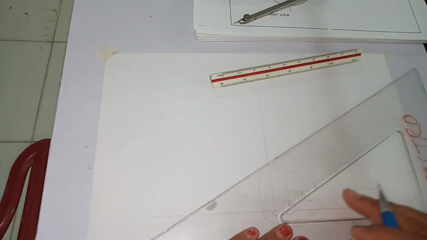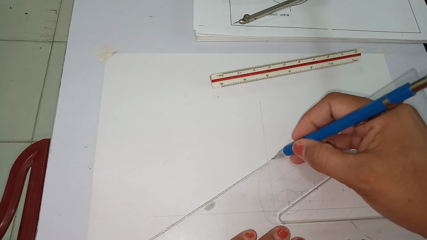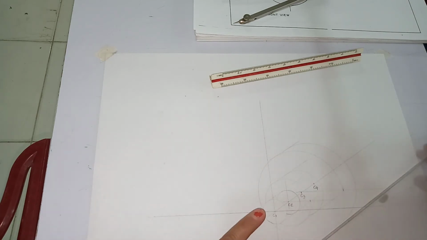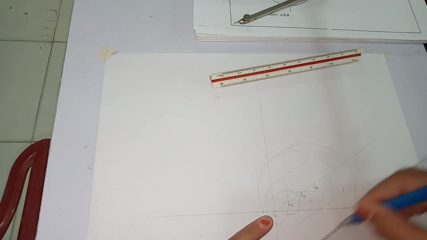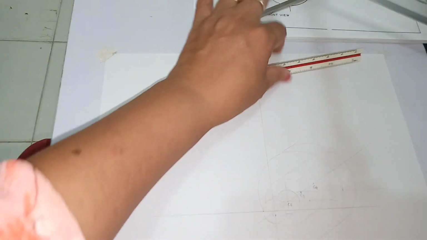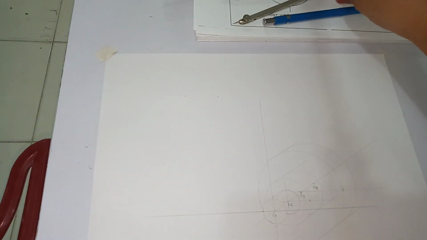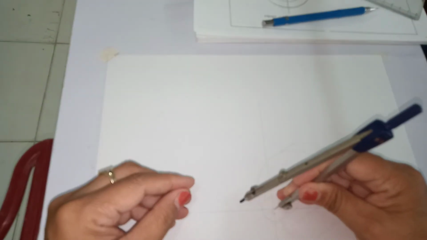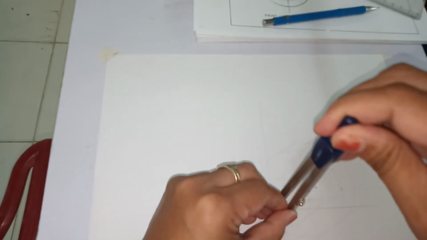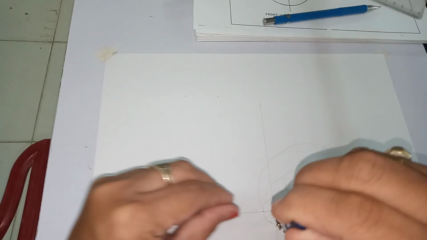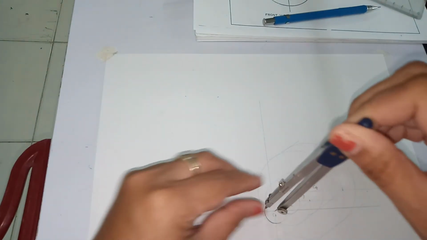And once it is done, connect it using your 30 degree lines. Connect, then connect. Okay. Once this is now completed, you have to use your compass to emphasize your circles or arcs using darker lines.